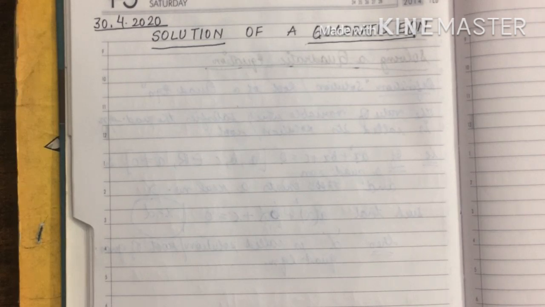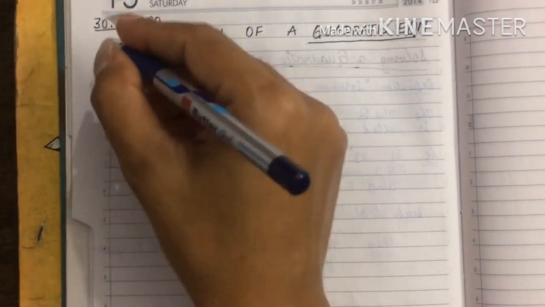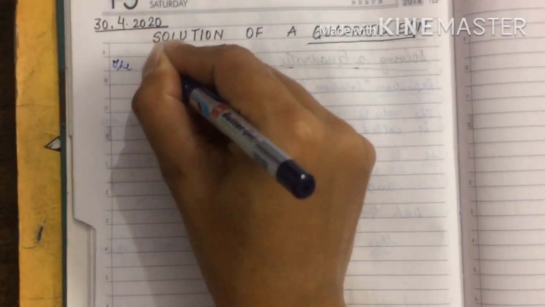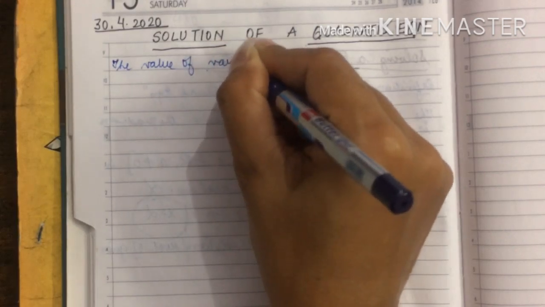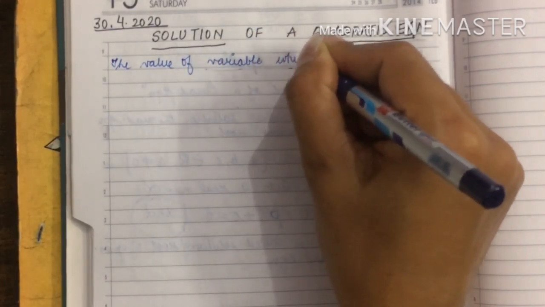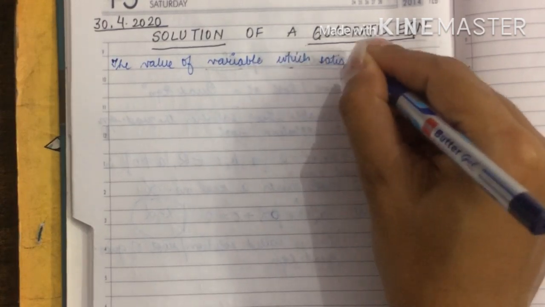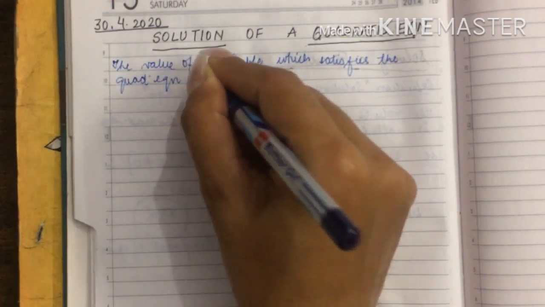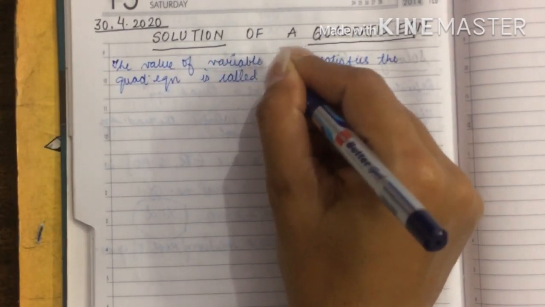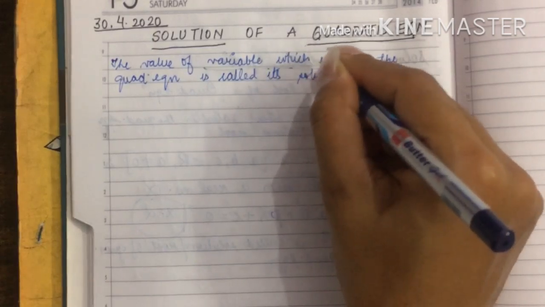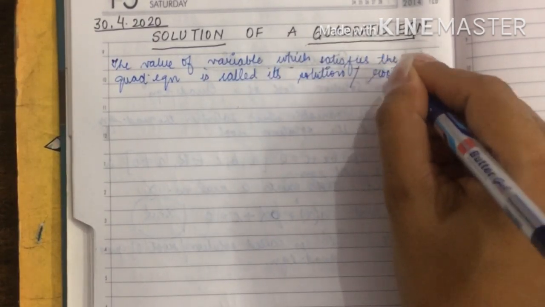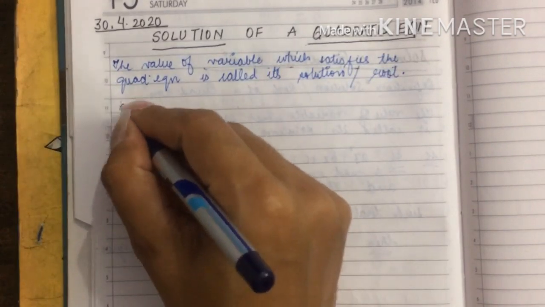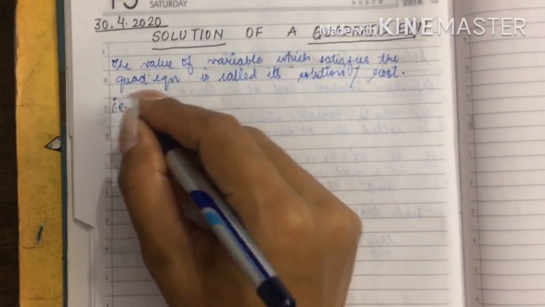To solve a quadratic equation means we have to find out the value of the variable which will satisfy the quadratic equation. Let's write down: the value of the variable which satisfies the quadratic equation is called its solution or its root. So what does this mean?